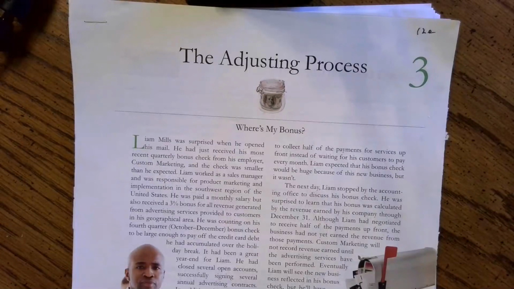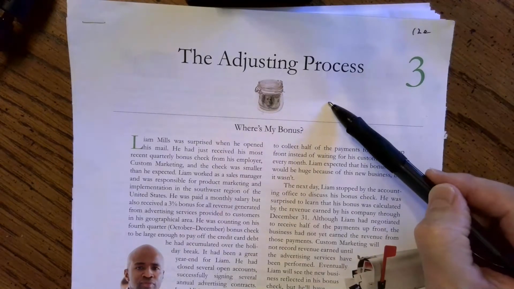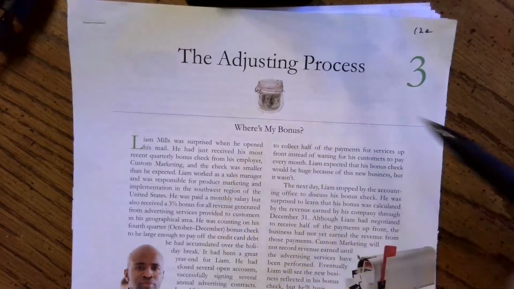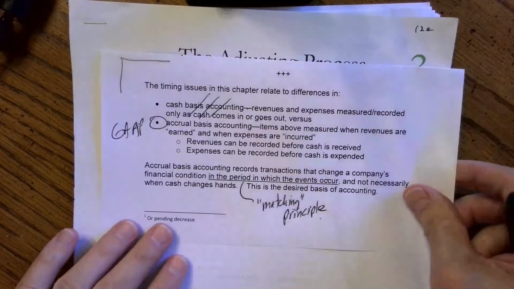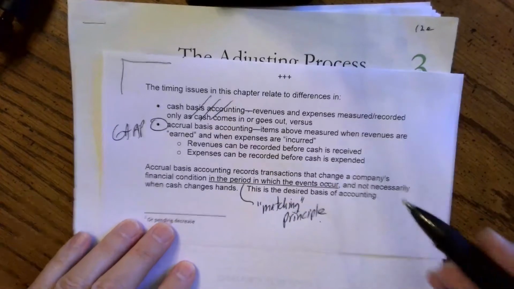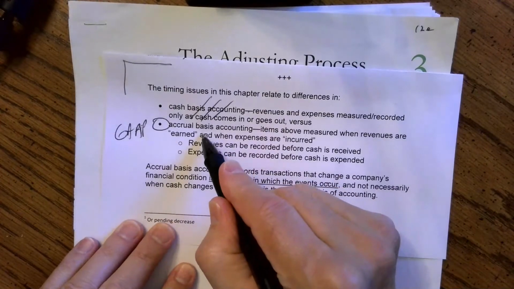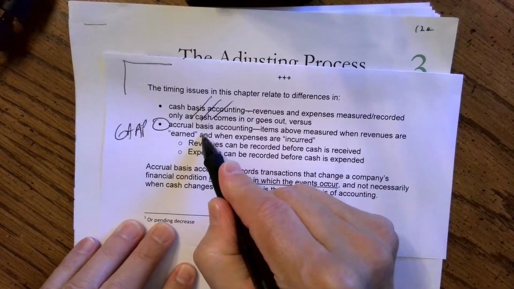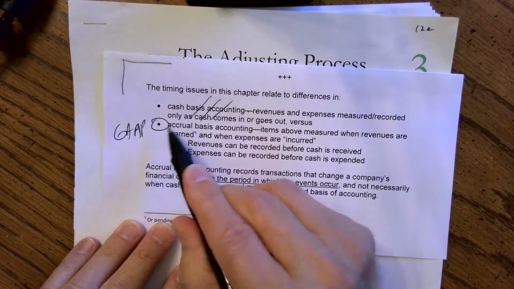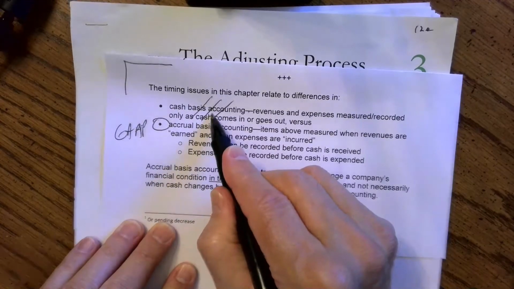This is a short introduction to Chapter 3, the adjusting process. We're adjusting the books before we issue financial statements, and this is largely a result of using the accrual basis accounting. That's what this course is about. Generally accepted accounting principles is about accrual basis accounting, not cash basis.